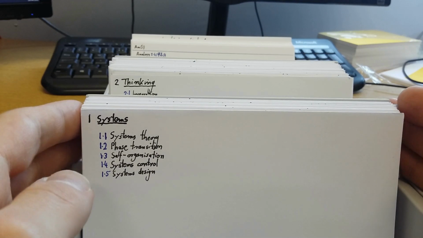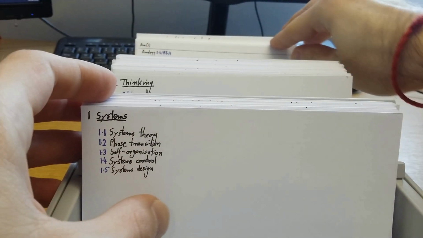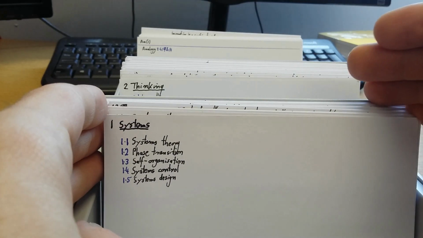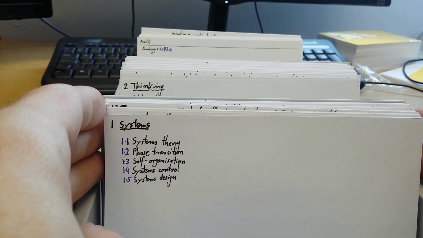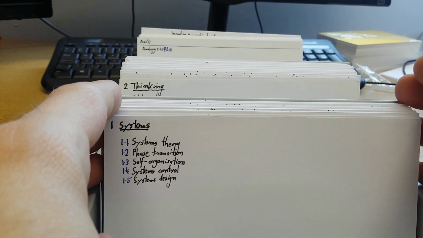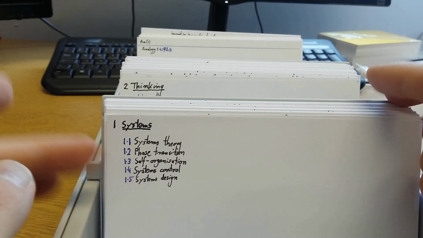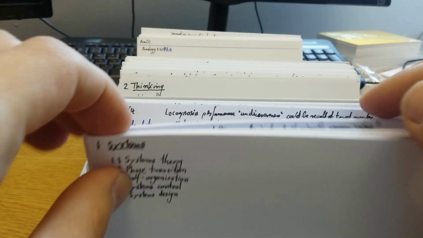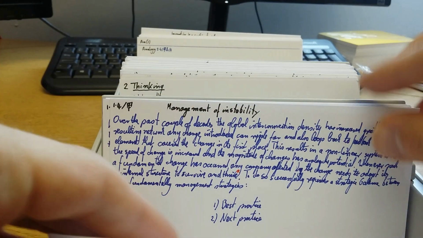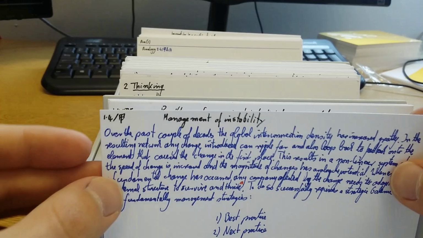So this is my zettelkasten. It's got two sections plus the index here in the back. The first section is about systems, the second section is about thinking. And actually the zettels from the book, they are spanning both sections. Now first I need to go to systems control 1.4, and here we got the first zettel, management of instability.